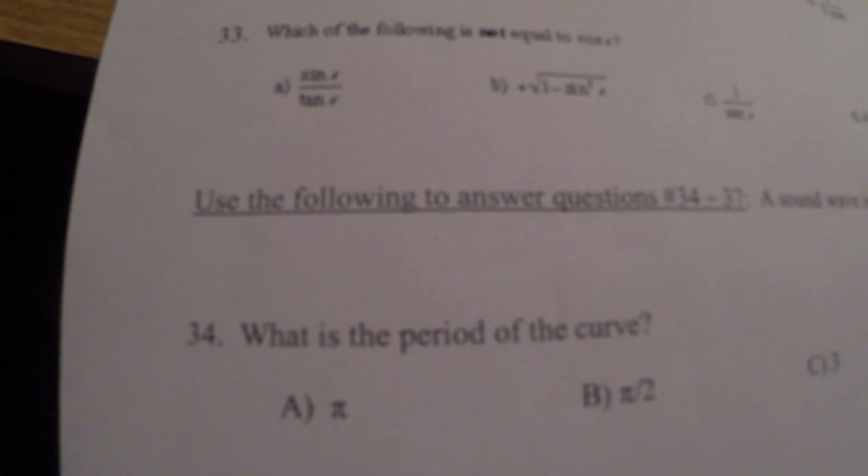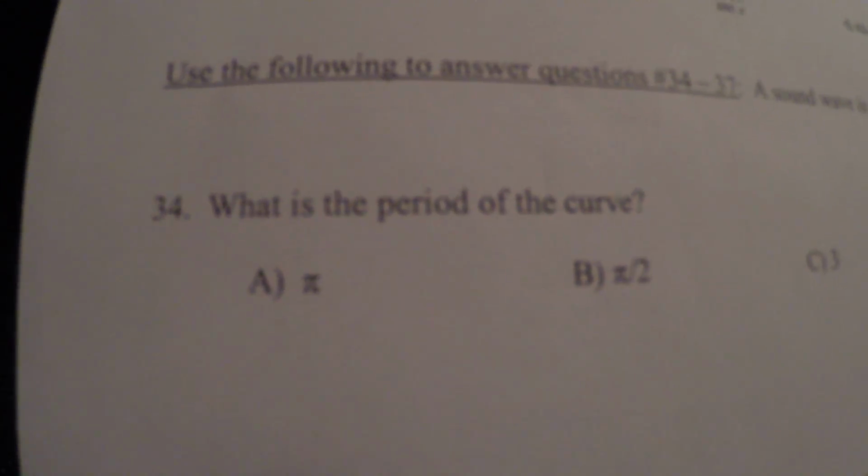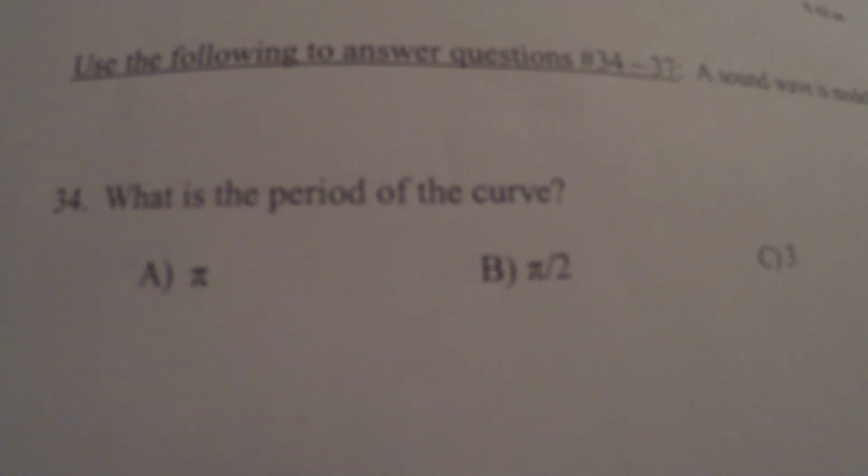Alright guys, we're going to take a look at number 34 through 37 all at once. We're examining the equation y equals 3 sine 4x. And so in question number 34 it says, what is the period of the function?